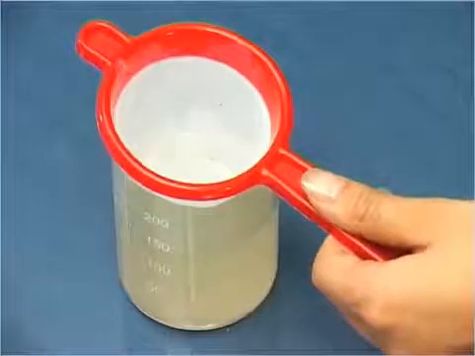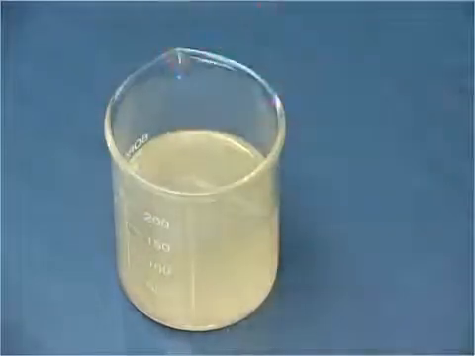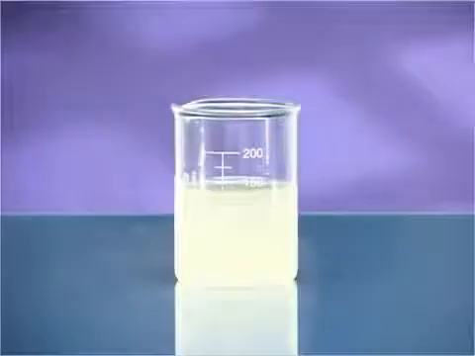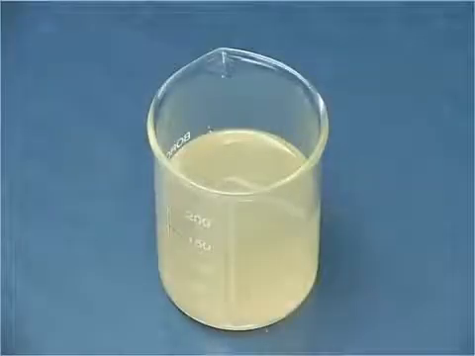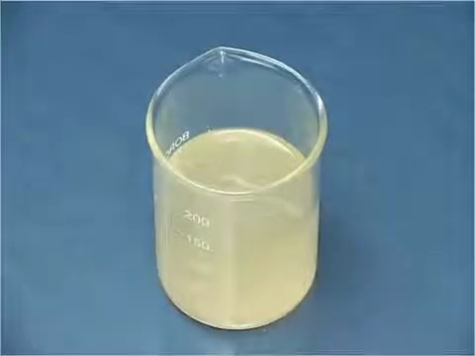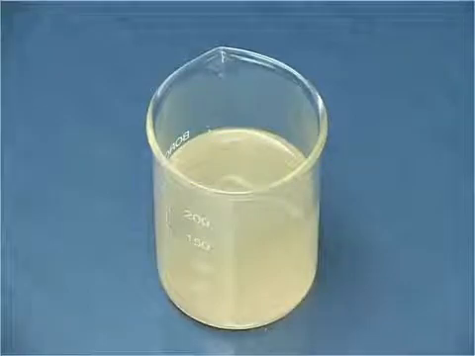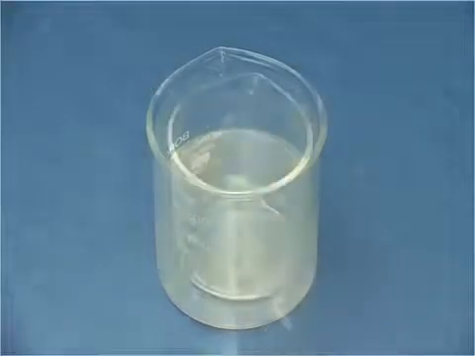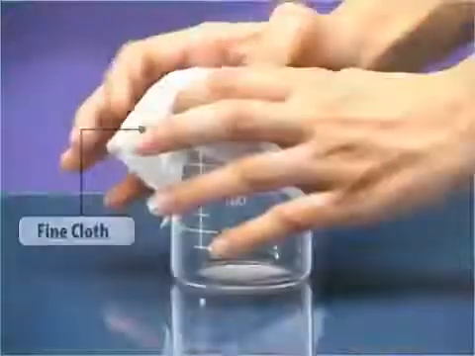Is it possible to get clean water after filtering the decantate with the tea strainer? No, the tea strainer is not able to filter the fine particles, as you see in the filtrate. It is not clear and contains mud. See, the water obtained is to be filtered with a fine cloth.